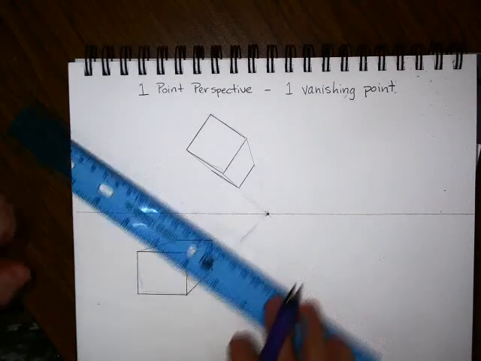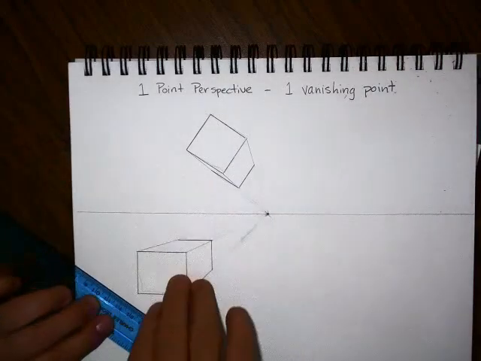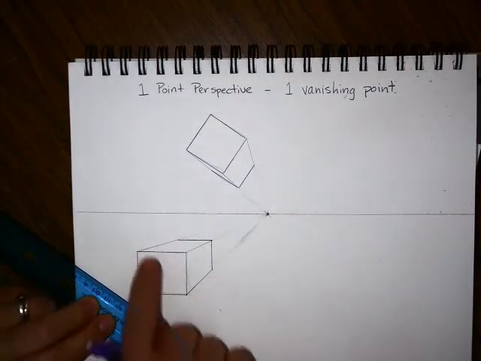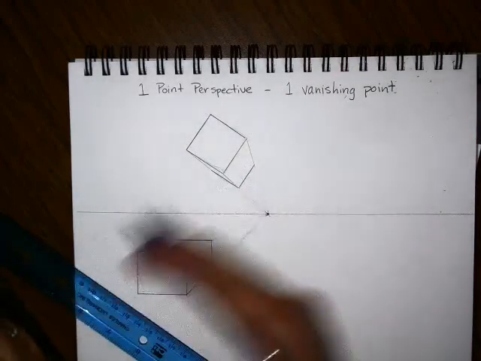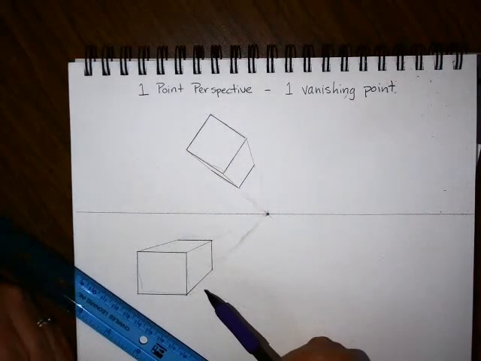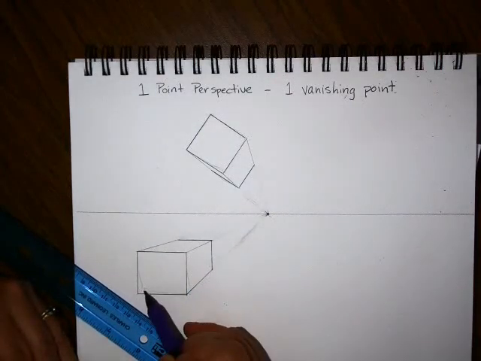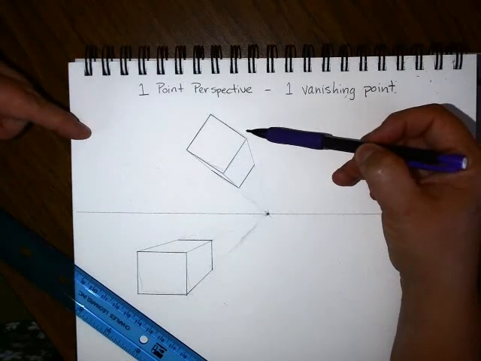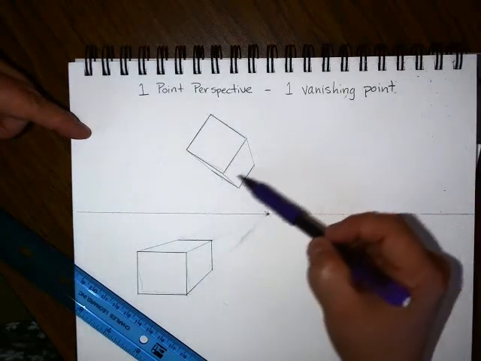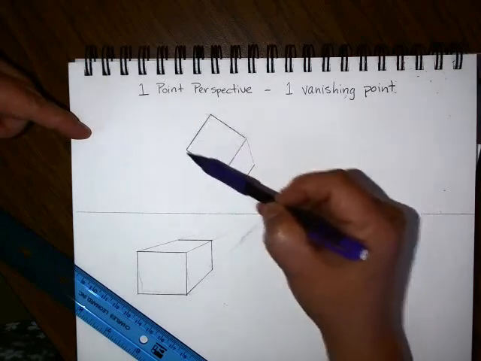Okay. Now, we have a box here that is below the horizon line. Notice where you are seeing the extension, the three-dimensional part of the box. It's above your original one. When your box is above the horizon line, then the three-dimensional part of it is below the original shape you drew.